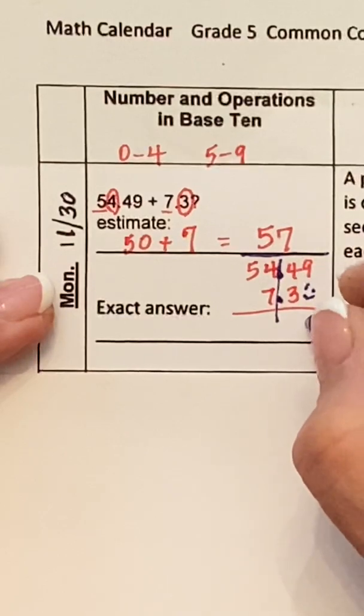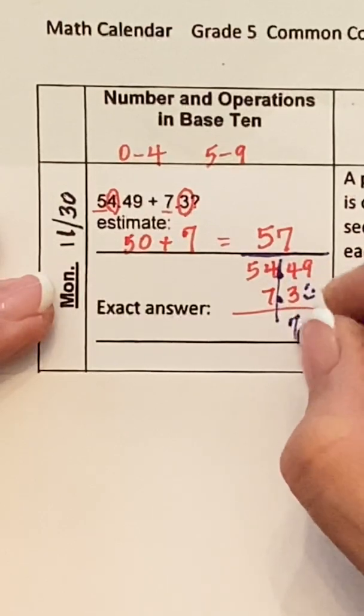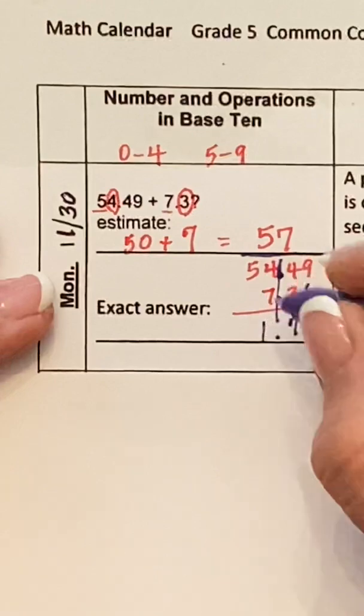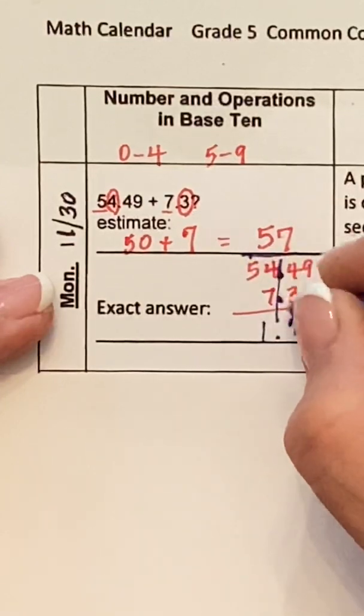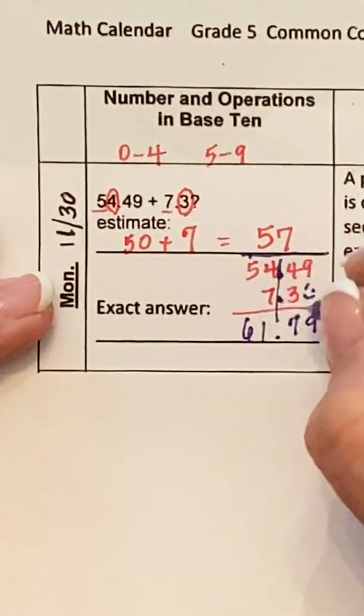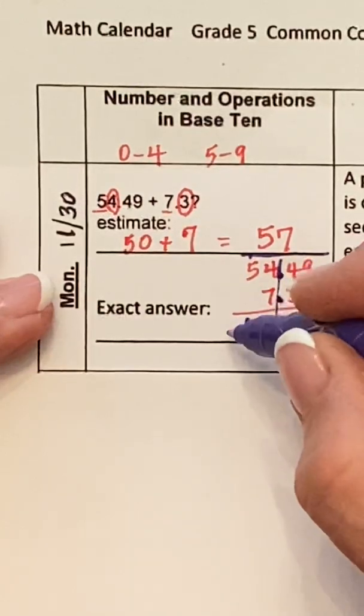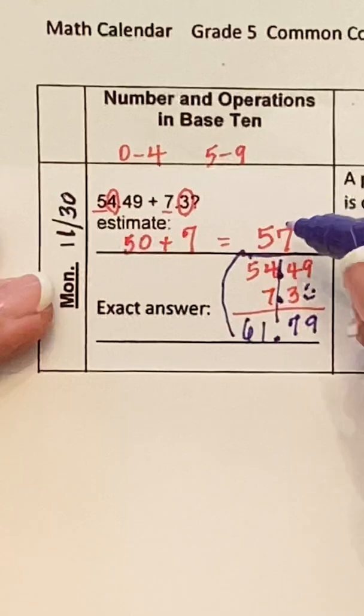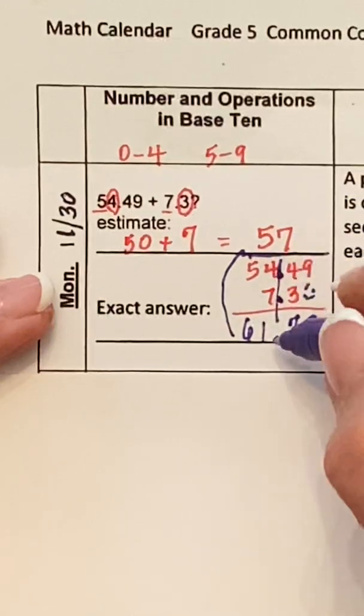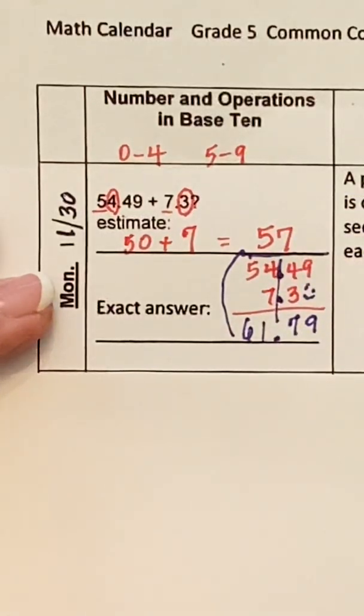9 plus 0 is 9. 4 plus 3 is 7. Don't forget your placeholder. Regroup with our 1. 7 plus 4 is 11. And so our exact is 69 and 79 hundredths. And we go back and we compare it to our estimated answer to see if it's reasonable. And sure enough, it is.